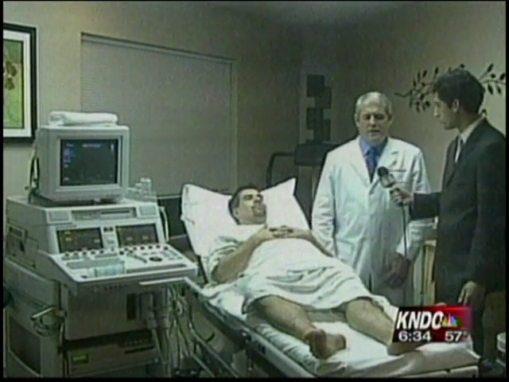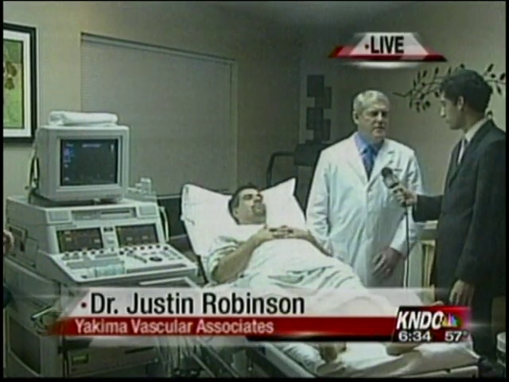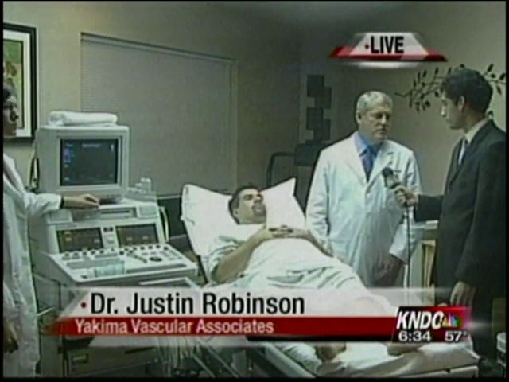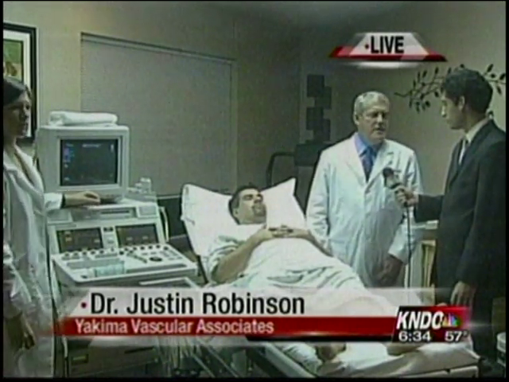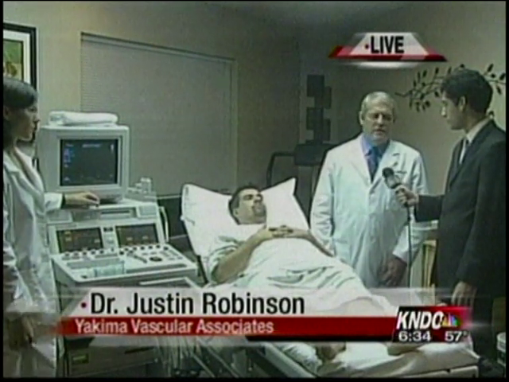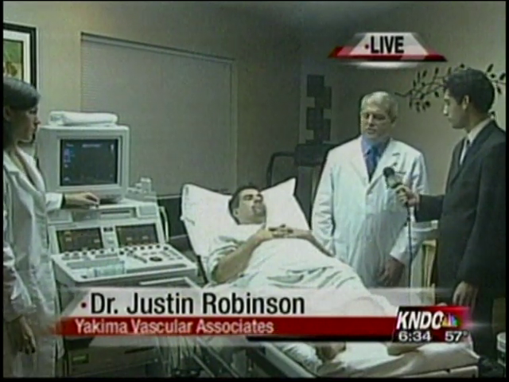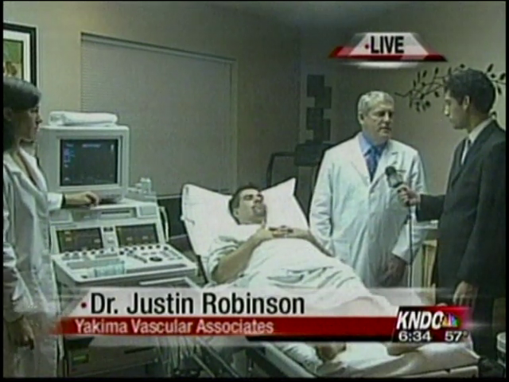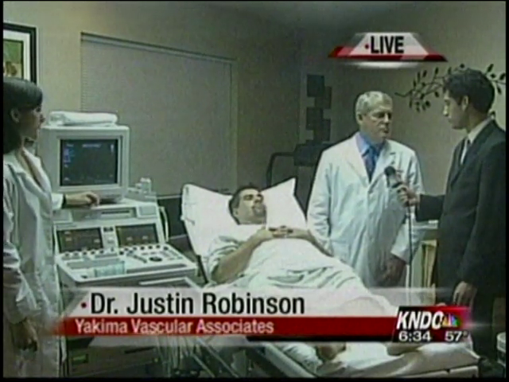What's that? Right. The next step after we've decided that the patient has vascular disease is to find out in general where it's located in the leg and how severe it is. And for that we do a duplex scan of the leg. And that's an ultrasound test where we can actually see the arteries using sound waves and then measure the speed of the blood as it goes through the artery.